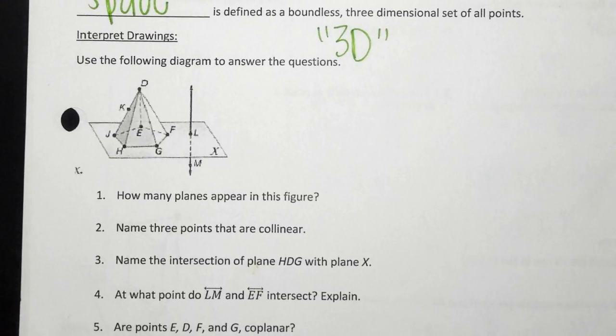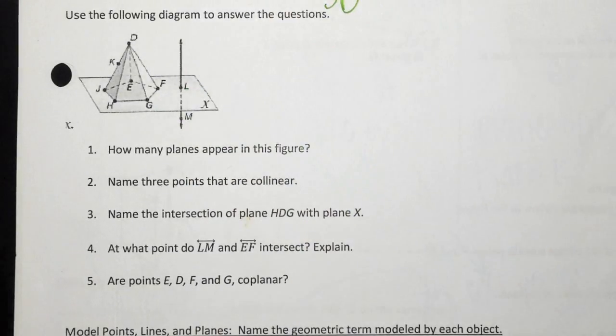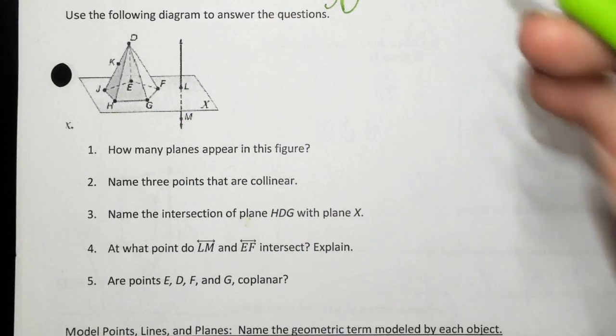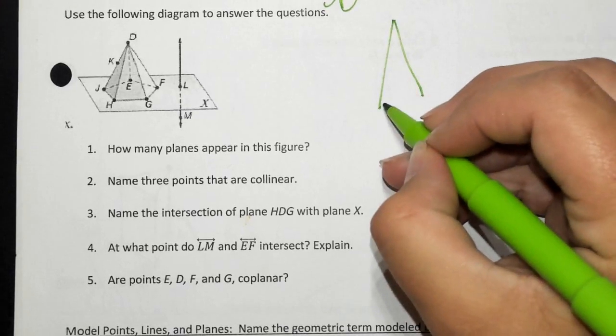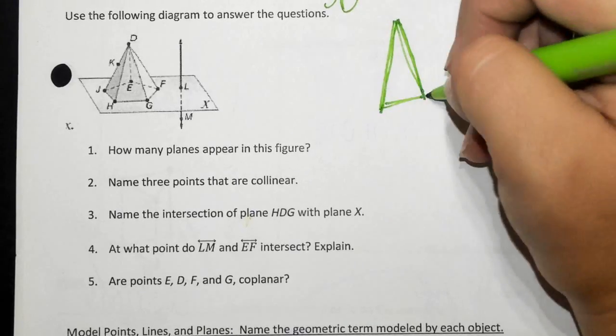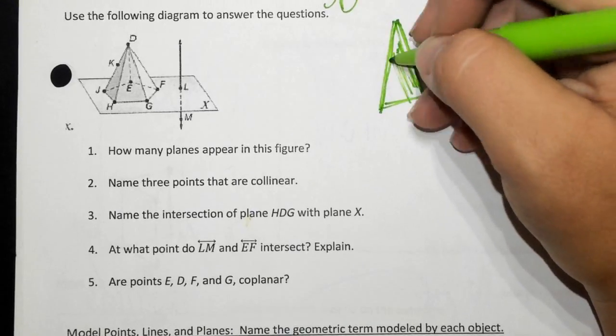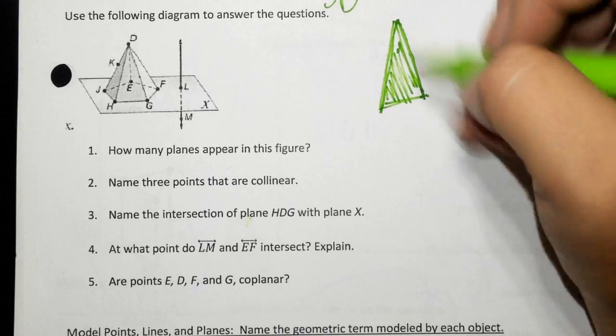So let's interpret this drawing. Now a plane, earlier we called it a four-sided figure. A plane doesn't have to have four sides. It could have only three sides. So this triangle is a plane.